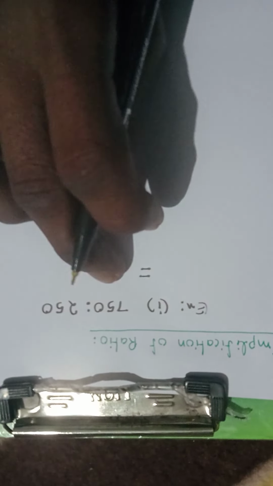Now how do we simplify ratios? Simplification of ratio. I'm taking one example here: 750 is to 250. We have two numbers, and we are going to compare both numbers. I want to write its simplified form. So this ratio is given to you, and now I want to simplify it. Whenever you want to simplify a ratio, you must cancel the common factors from both the terms of the ratio.